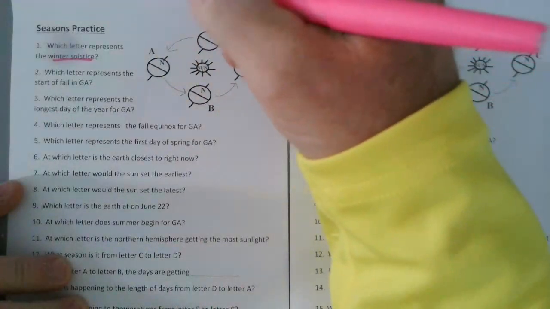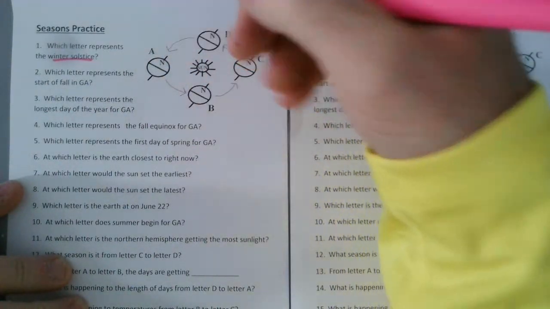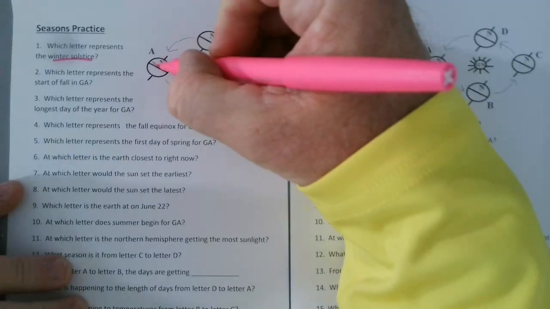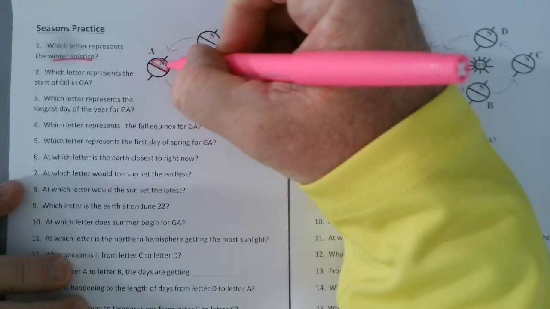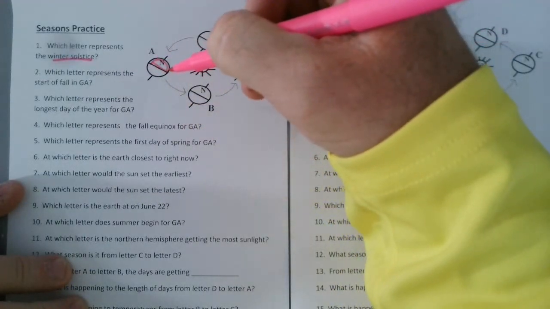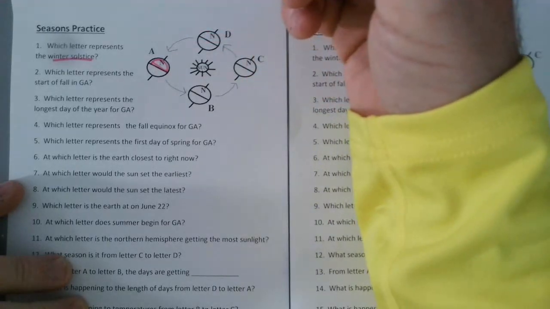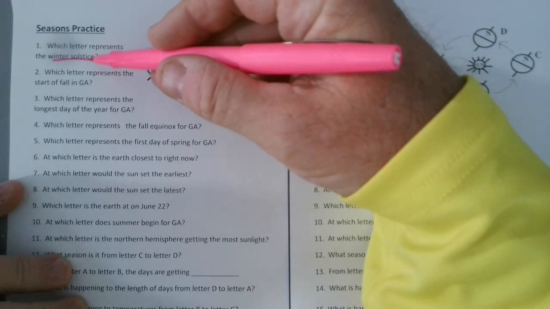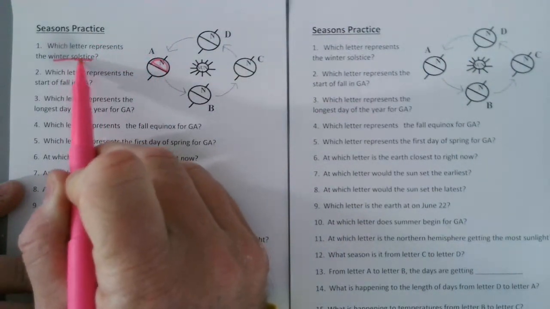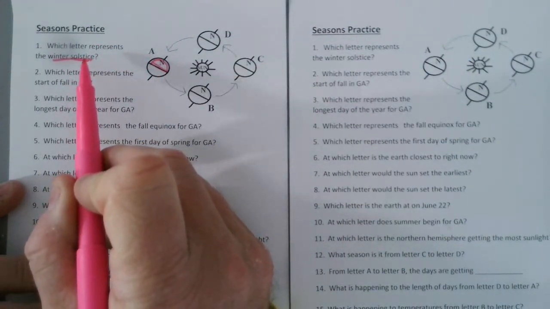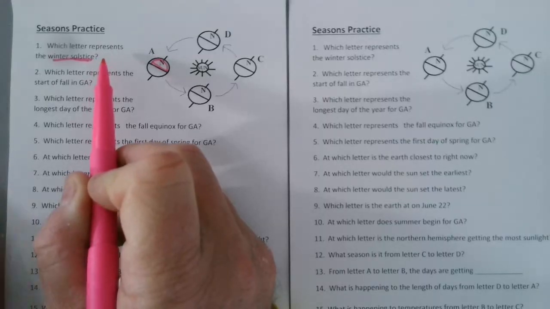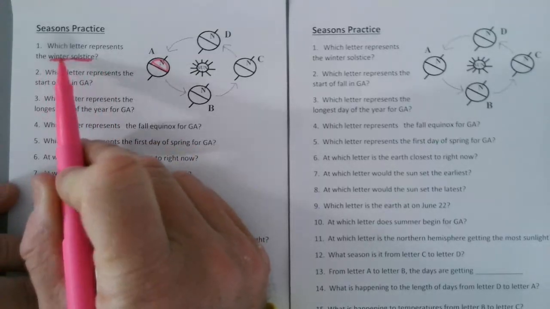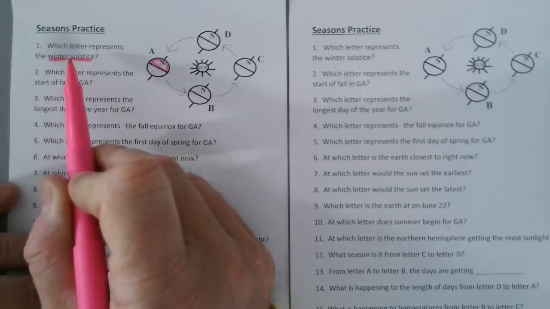And we're going to talk about all of these questions in relation to the northern hemisphere, which is up here. That's the hemisphere that we live in. So unless the question explicitly says otherwise, all of these are going to refer to where we live in the northern hemisphere. So the winter solstice. The solstice is the day where the earth is tilted most towards or away from the sun, our hemisphere. The winter solstice is when it is tilted the most away from the sun.